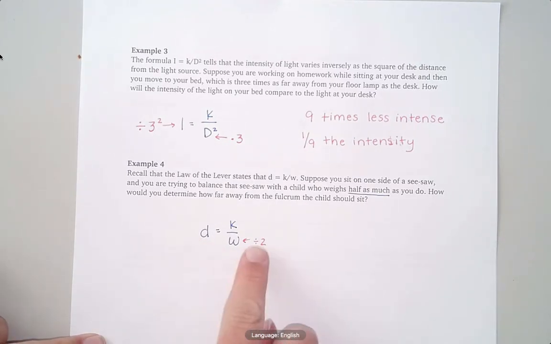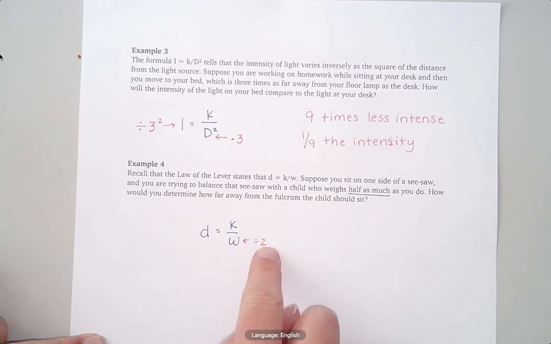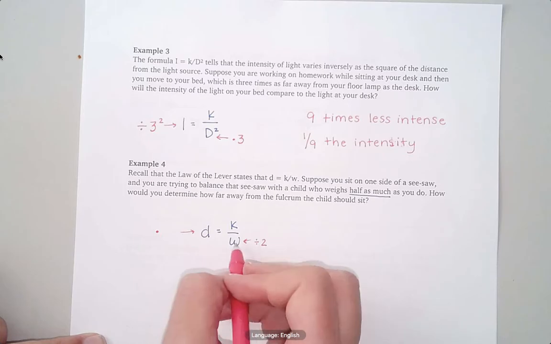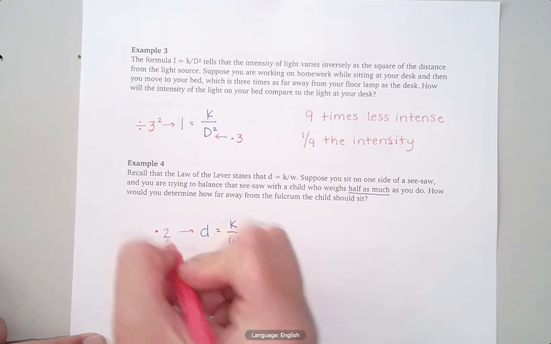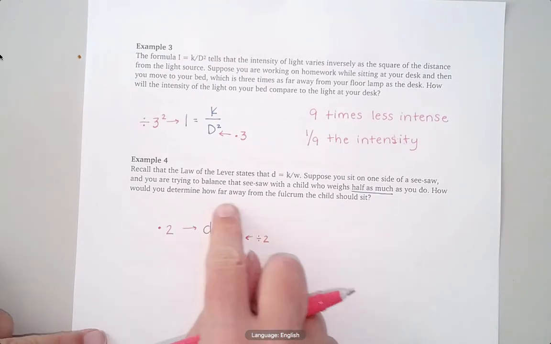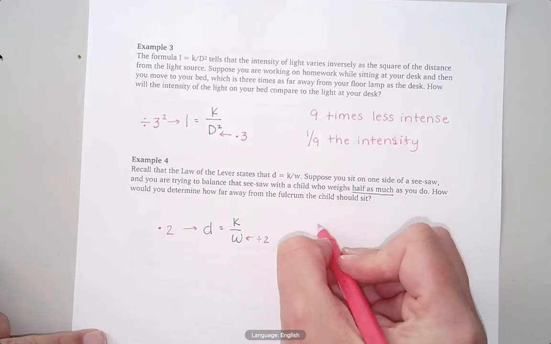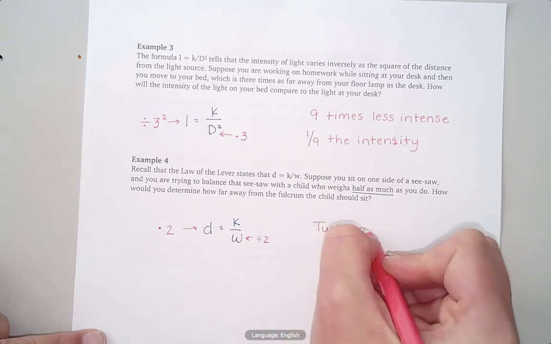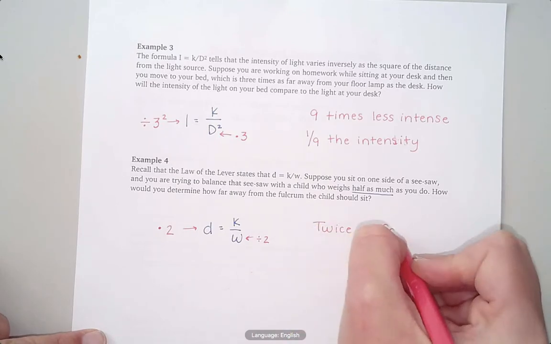Well, it's inverse variation. So when I divide on one side, that's going to lead to multiplication on the other side. And because there's no exponent here, it's just going to be multiplied by 2. So how far away should the child sit? They should sit twice as far as you are. They should take your distance, whatever it happens to be, and double it.